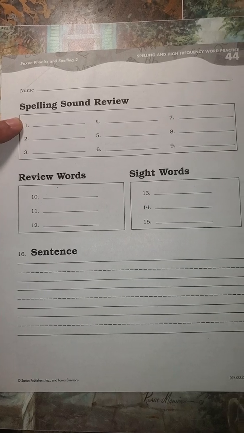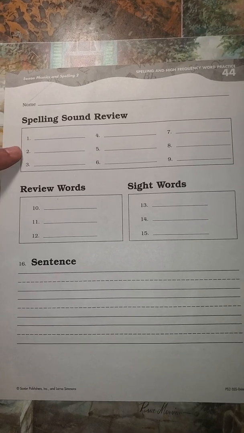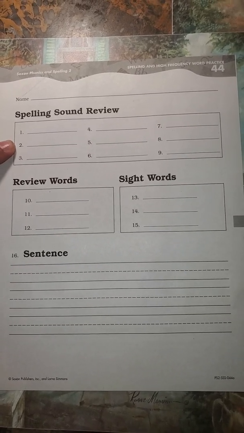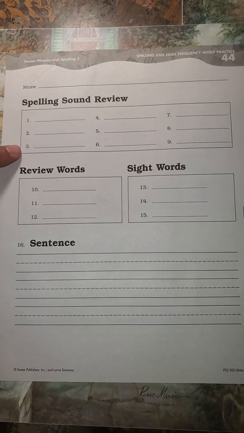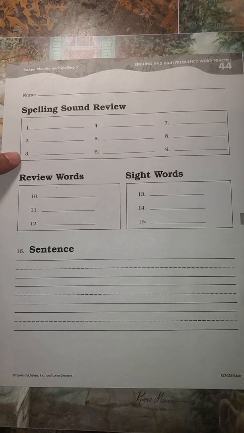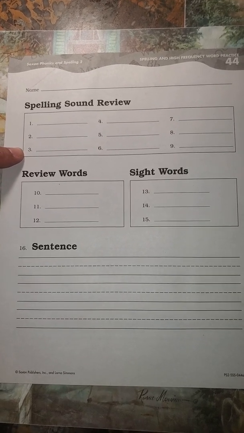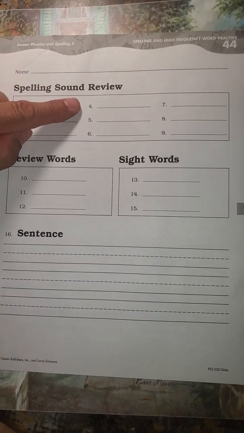The first sound is going to be l. Second sound is going to be s. Third sound's a combination, r. Fourth, another combination.